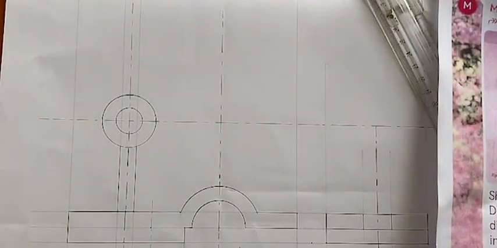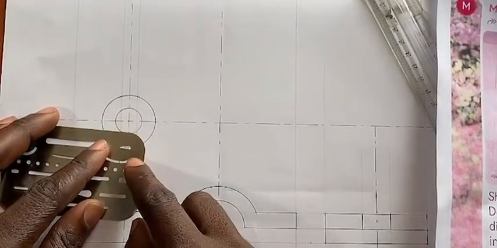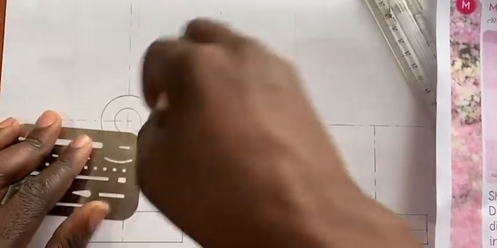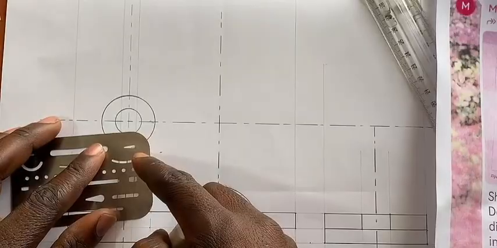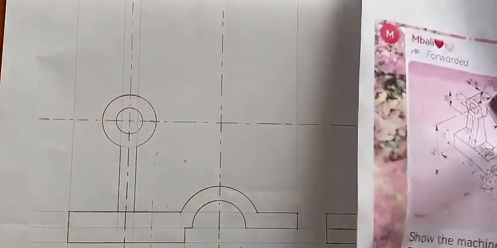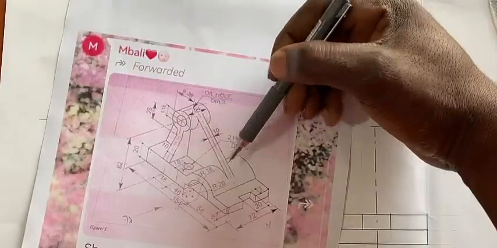So erase it here. Okay, that's it. And then we have this supporter, and from here till here we are going to see it clearly in our right view.